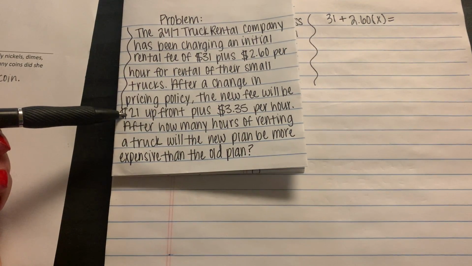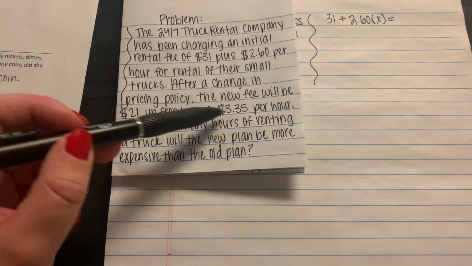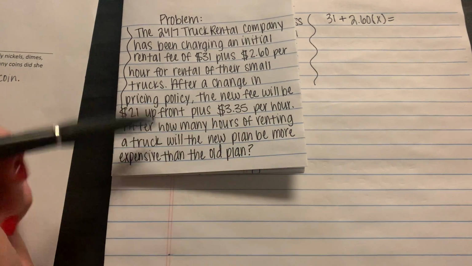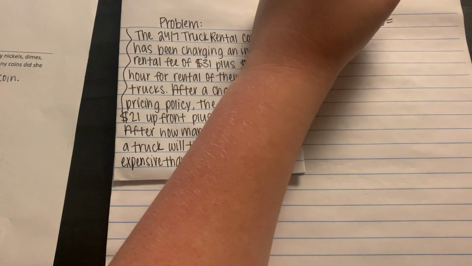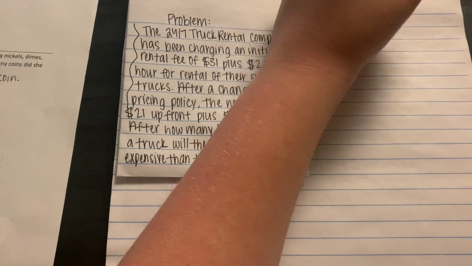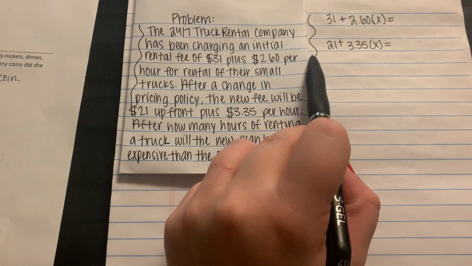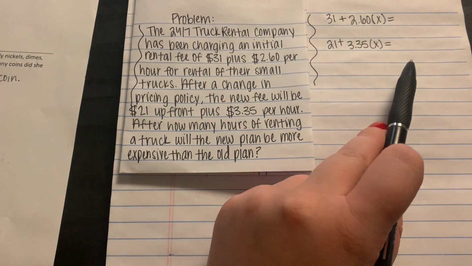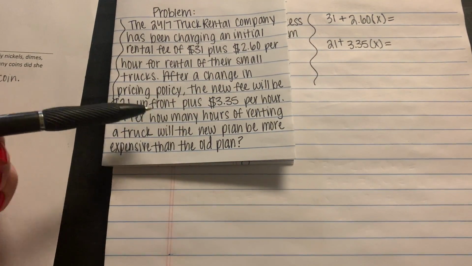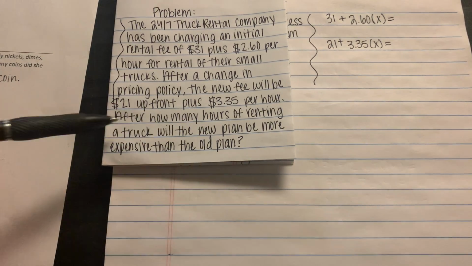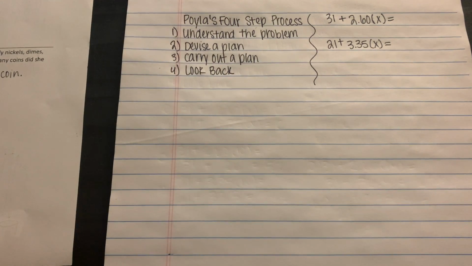Then we also have the new pricing policy, which the numbers are different, but pretty much says the same thing. 21 plus 3.35 times hour. So that one's gonna be 21 plus 3.35X, and then that's the cost over there. So 21 plus 3.35X equals cost. So, like I said, we want to know how many hours of renting the truck will the new plan be more expensive. So we're going to do guess and check.